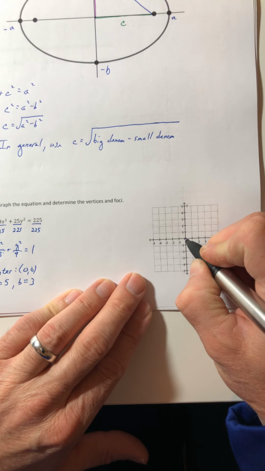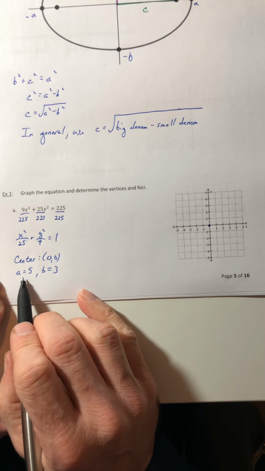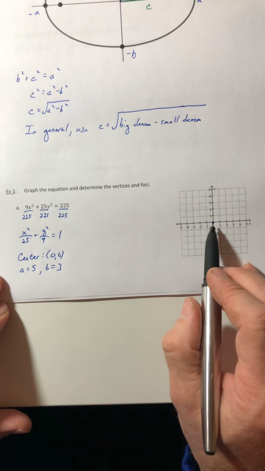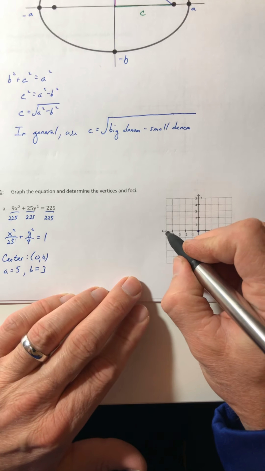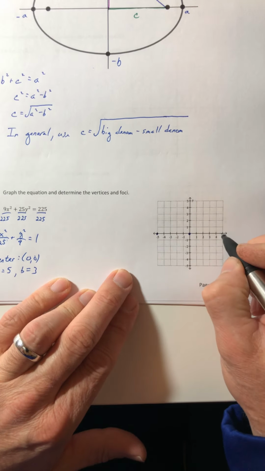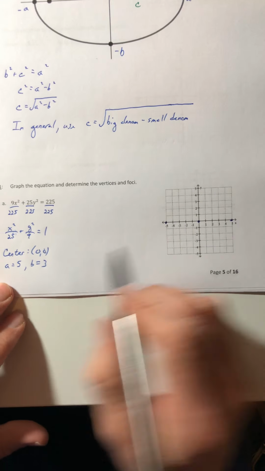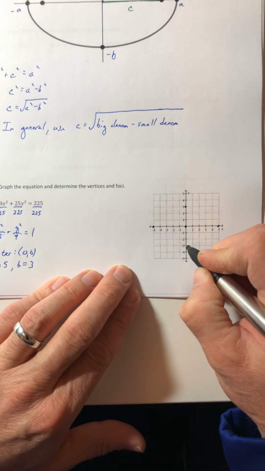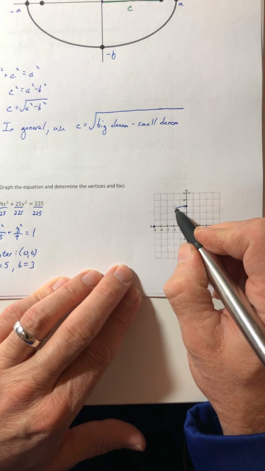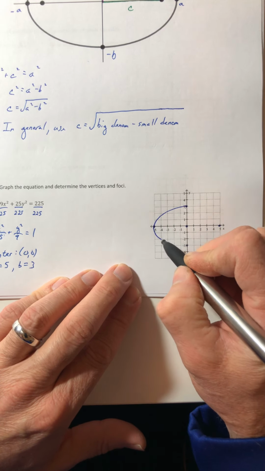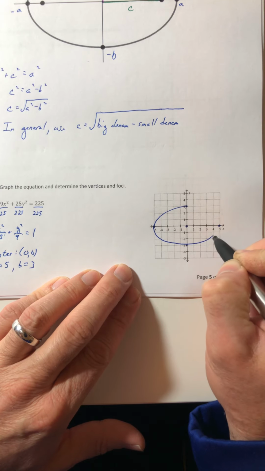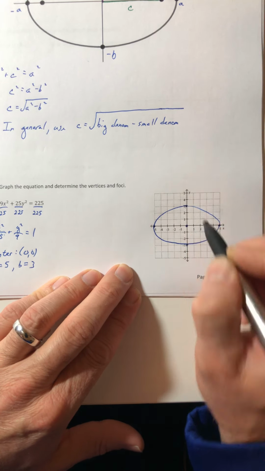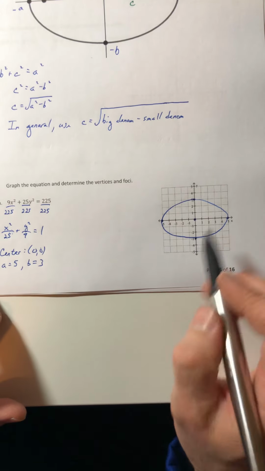So the center's at 0, 0. A is 5. So you're going to go left and right both by 5. And then the B values, you're going to go up and down by 3. And then just draw your ellipse as best as you can. I'm not looking for works of art, so if it's kind of lopsided, that's okay.